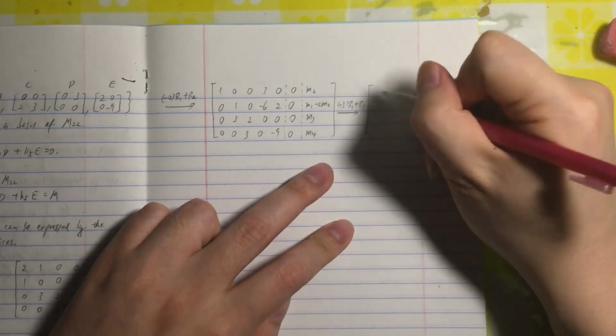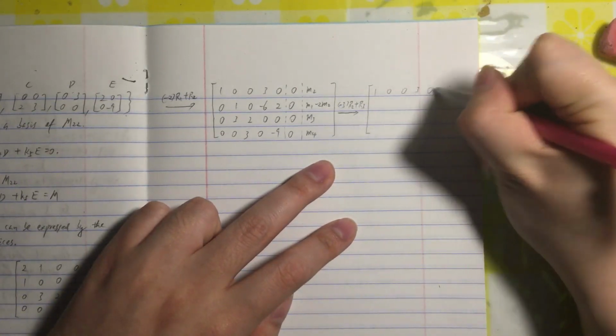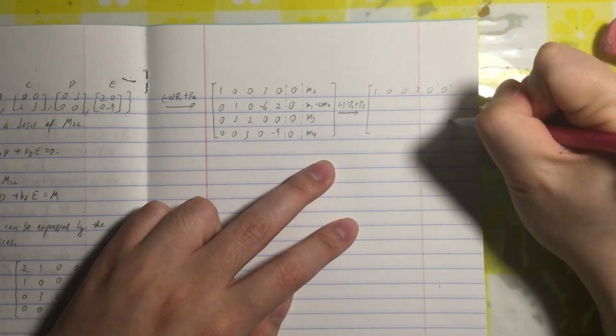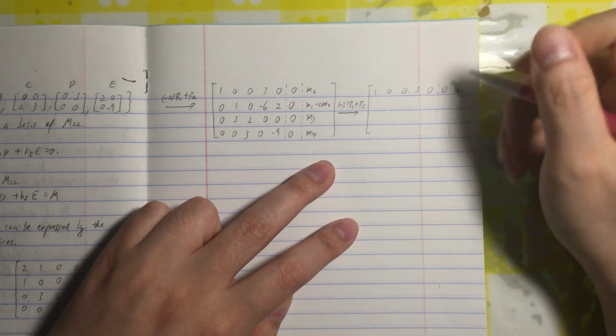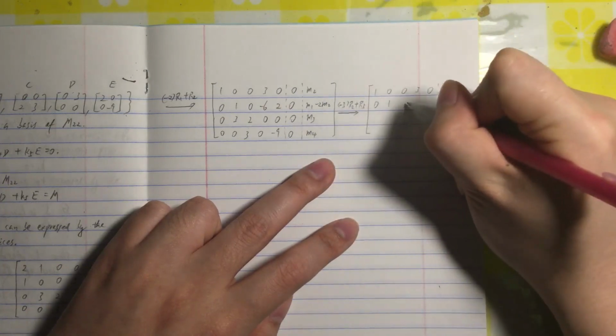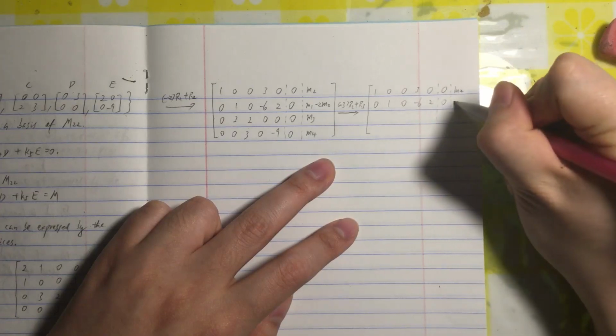Leaving the first row the same, I get 1, 0, 0, 3, 0, 0, M2. Second row is 0, 1, 0, -6, 2, 0, M1 minus 2 M2.